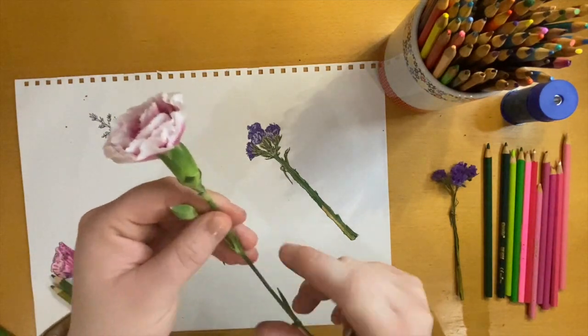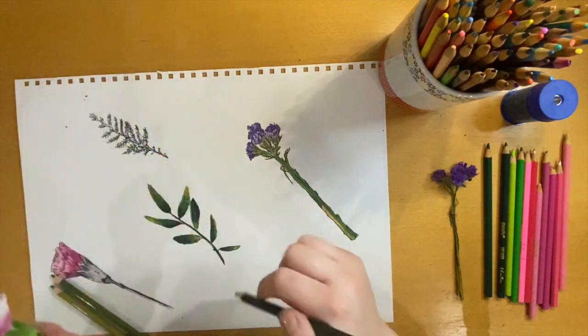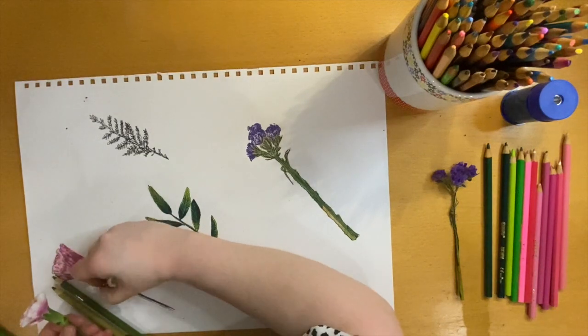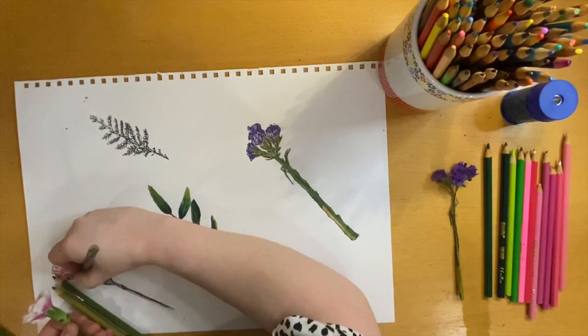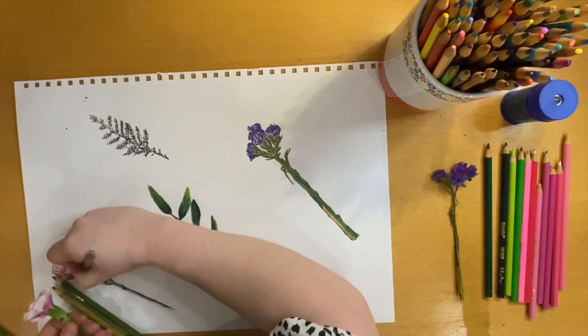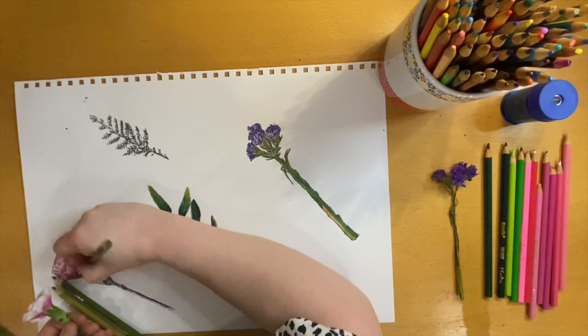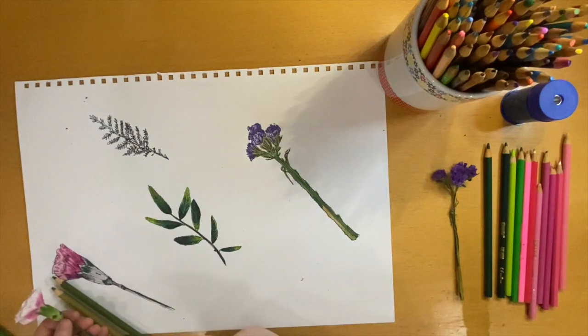So as you can see, observing my flower stem, there is little areas where there is a little pocket of dark green. It's like a triangle shape, so I'm just beginning to add them in now. So I'm just going to add in all my dark tones with my pencil using very heavy pencil strokes.